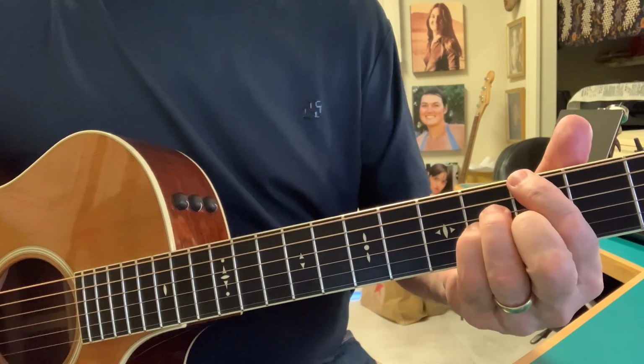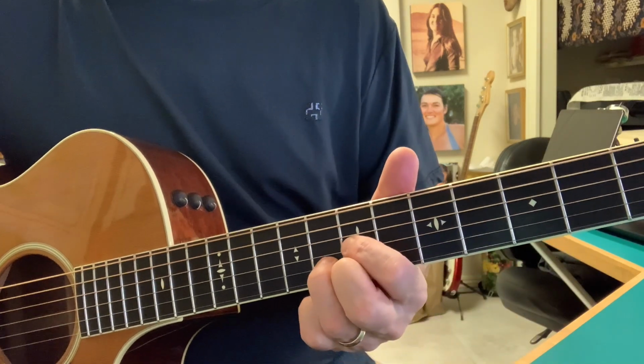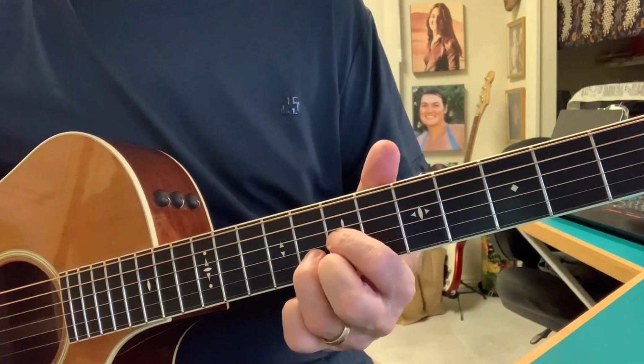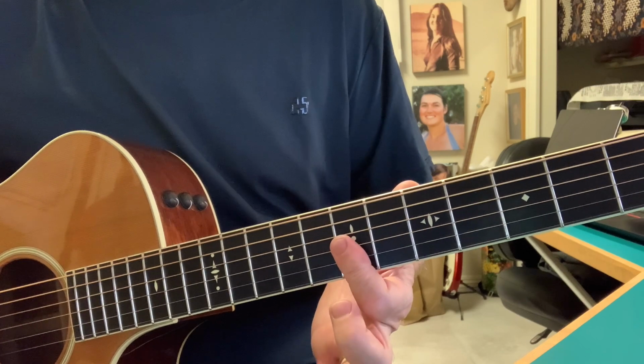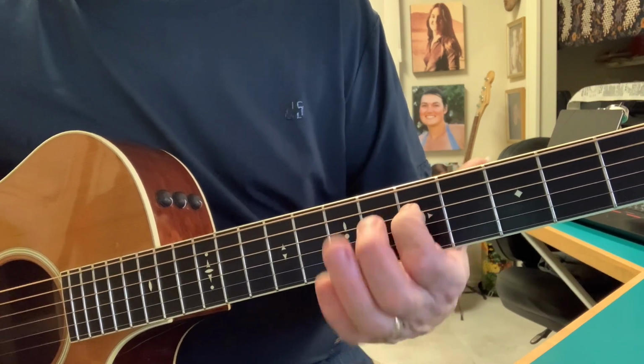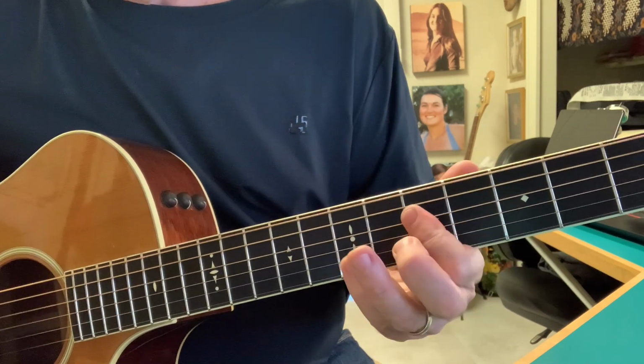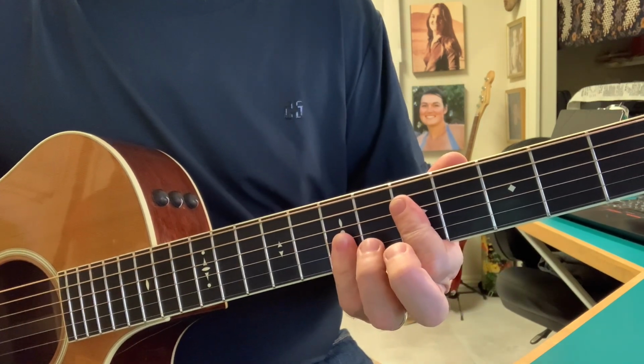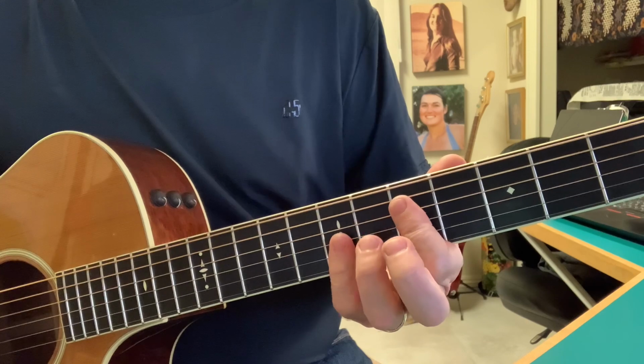This is a G. 5, 1, 3, flat the 1. We get a major 7. We lost our 1. Let's pick up this one. There's a G major 7.